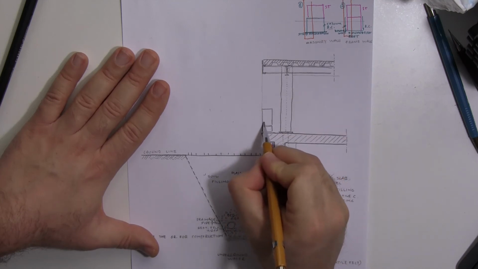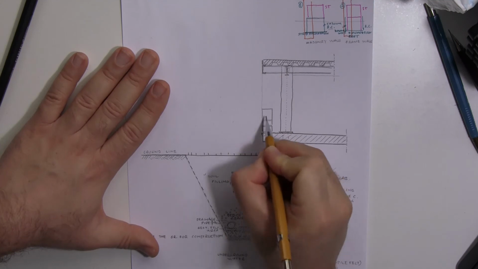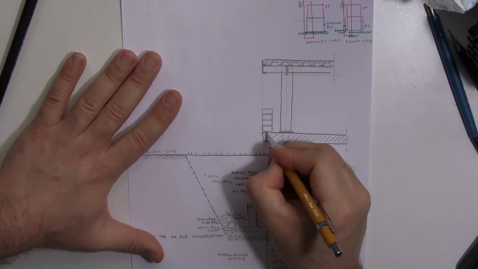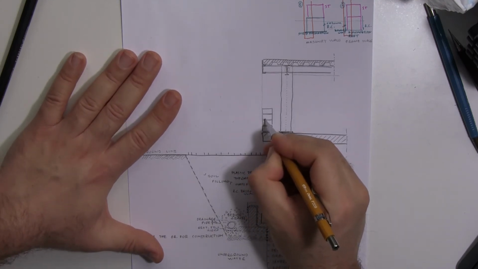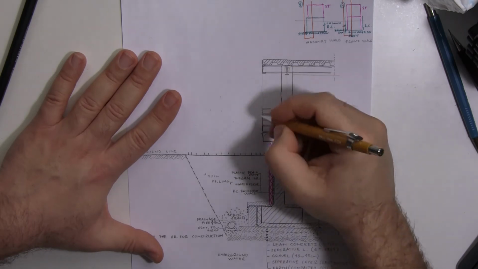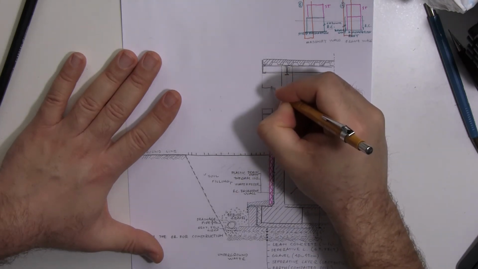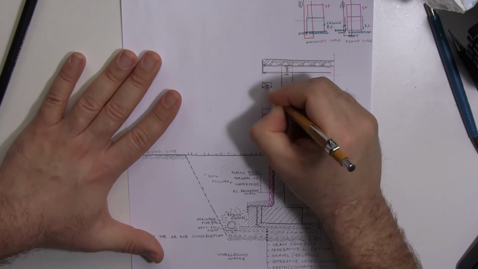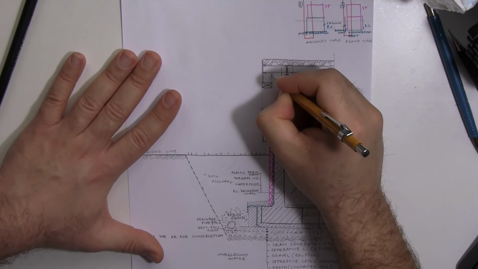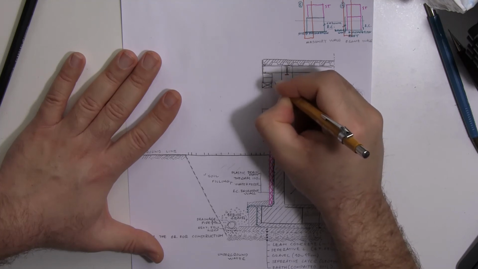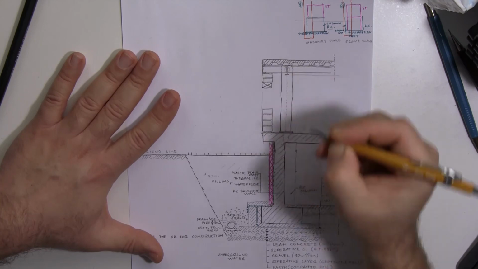And here are my pumice blocks. In between them, I have mortar, which is adhering them to each other. Okay, so I have got mortar here, here, there, and there. And I leave a window opening here. I place a lintel there, okay, and I continue putting my masonry blocks like that.